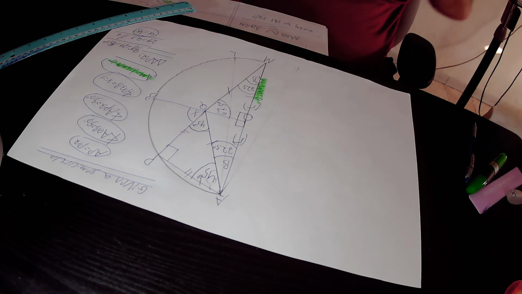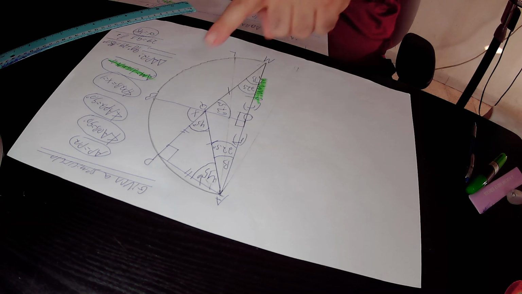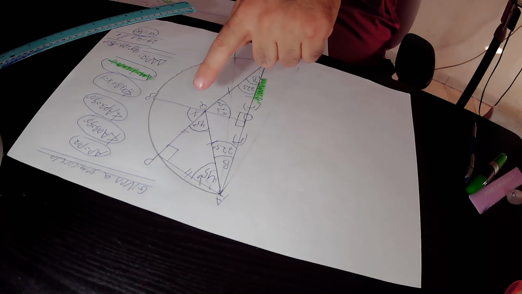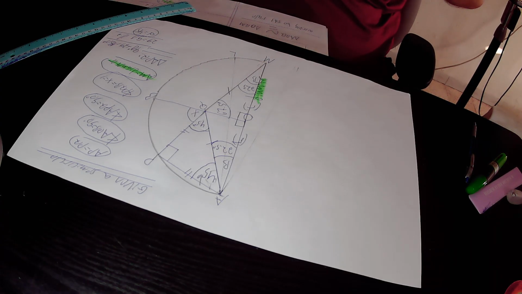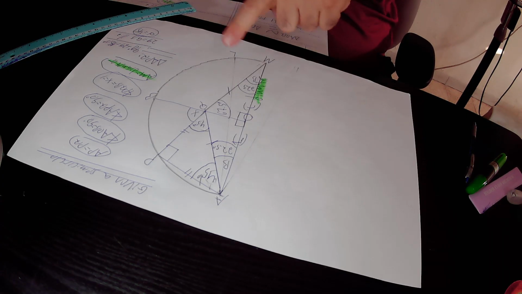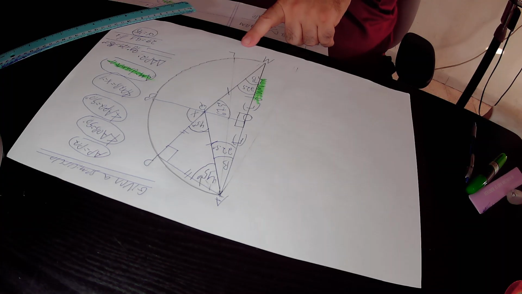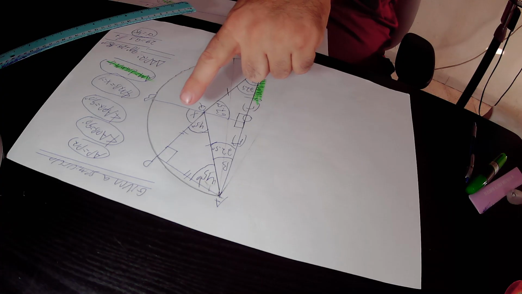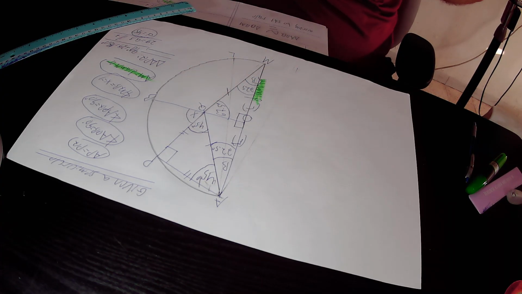In the next step, we extended line segment PQ by a straight line. But the question is where the extended line segment PQ will touch the semicircle. We will assume that the extended line segment PQ will touch the semicircle at point L.